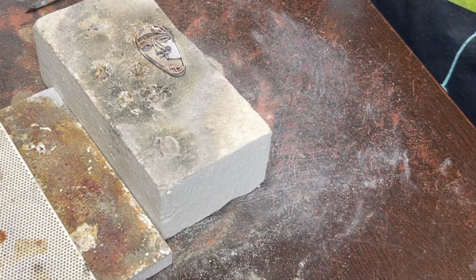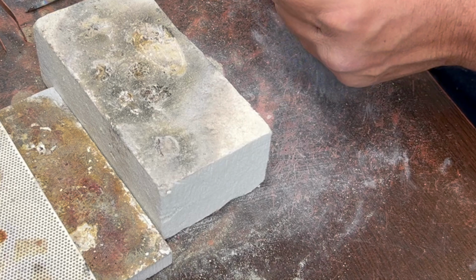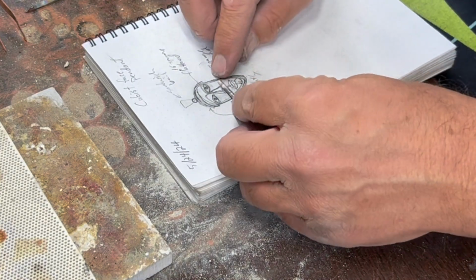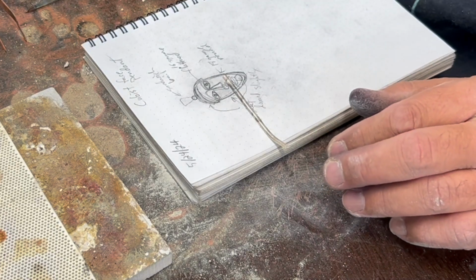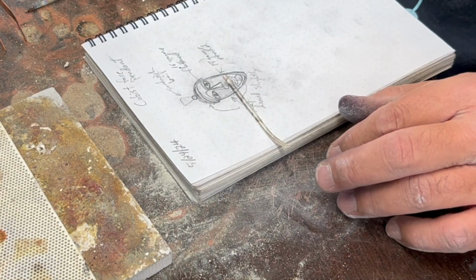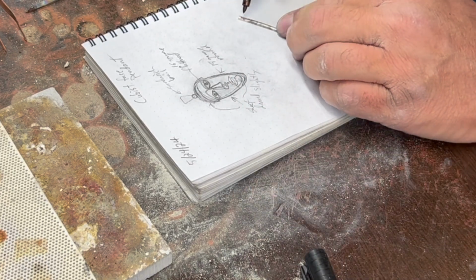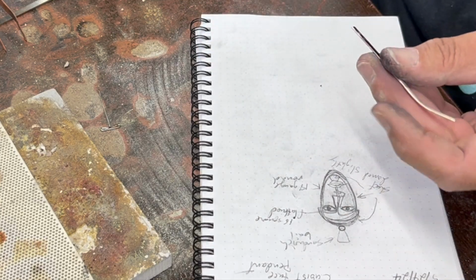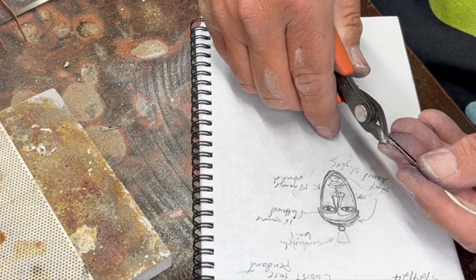Okay, I think it's time to make some lips. Some 8 gauge. It gives me a little bit more to work with. So let's see if we can kind of scribe out the lip that we want. Okay, I'm going to use just to snip off some of it.